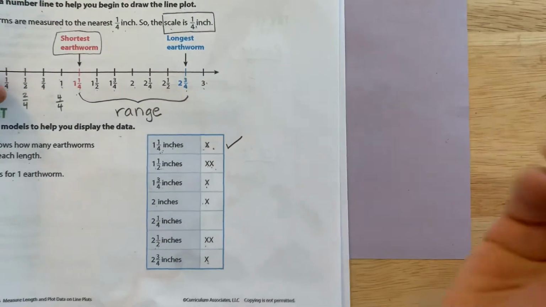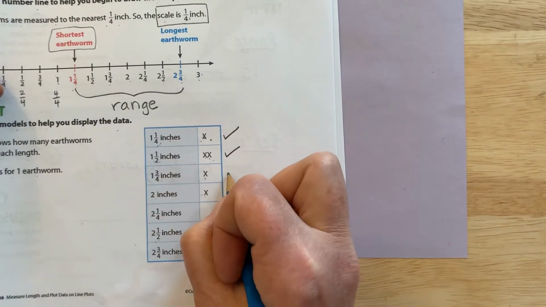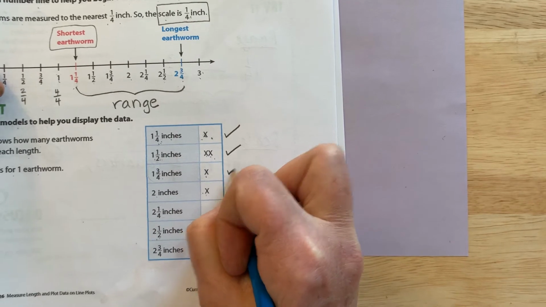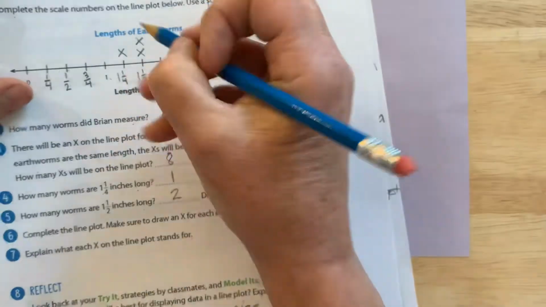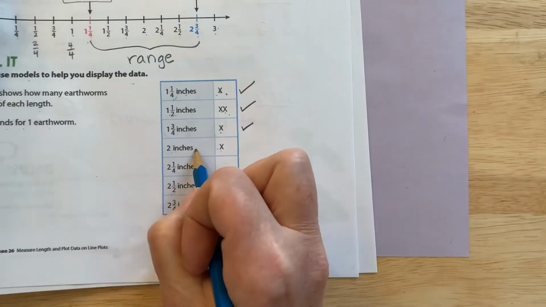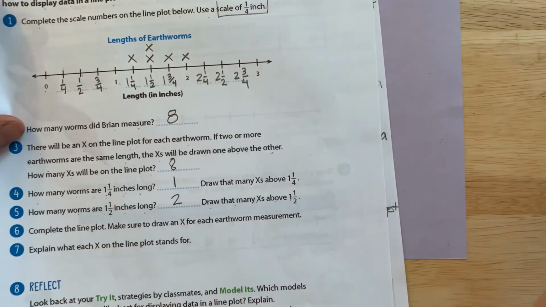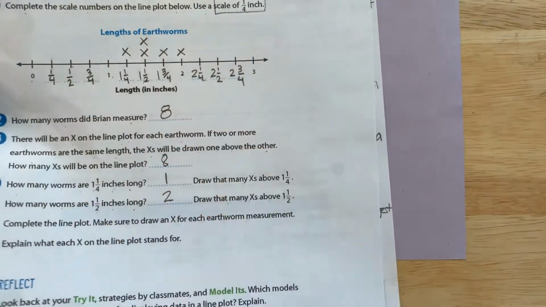Okay, so we did the 1 1/4. We did the 1 1/2. How many are 1 3/4 inches? There's 1. Let's go put that one on there. Okay, how many are 2 inches? There's 1. Am I going too fast? There we go. Now, how many are 2 1/4?